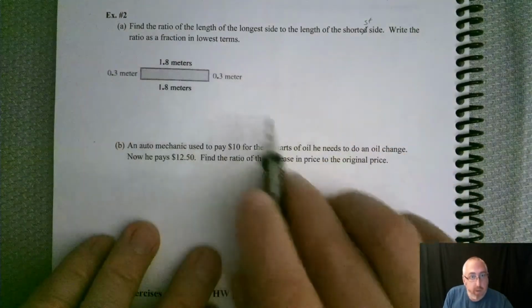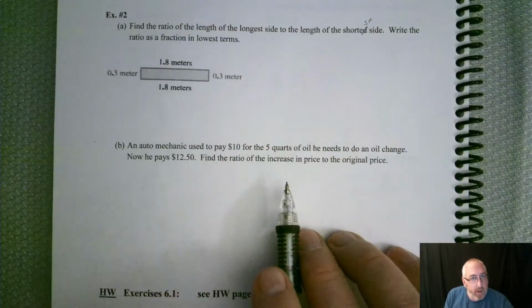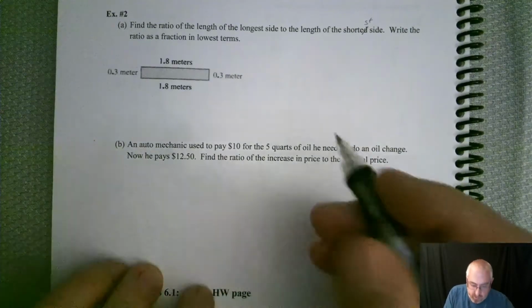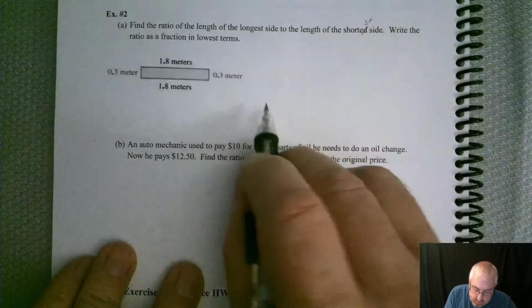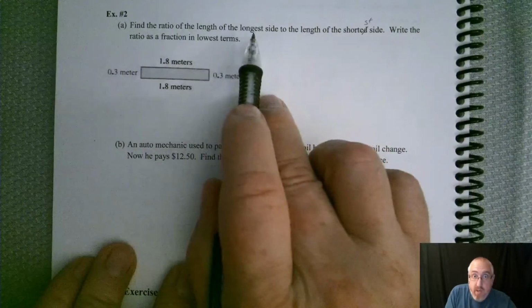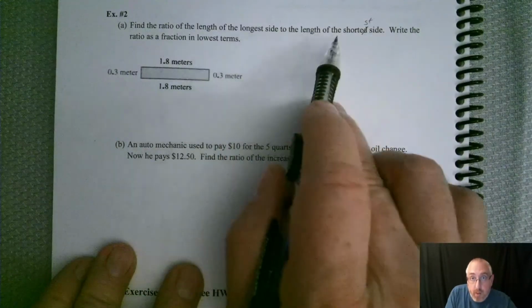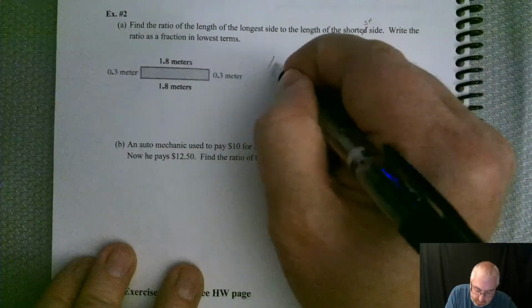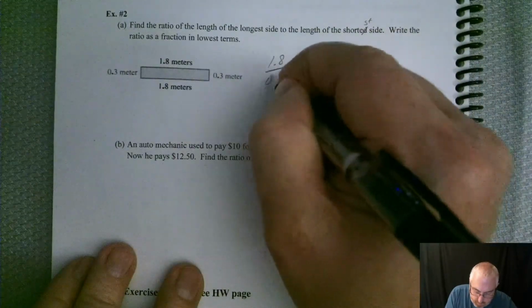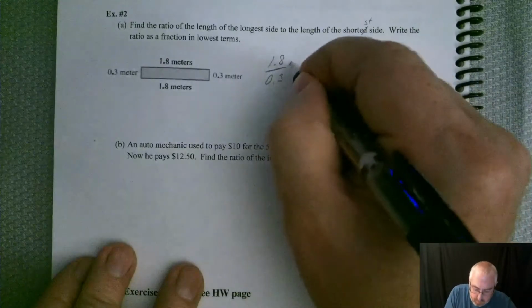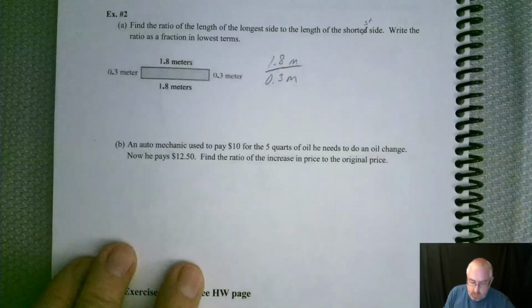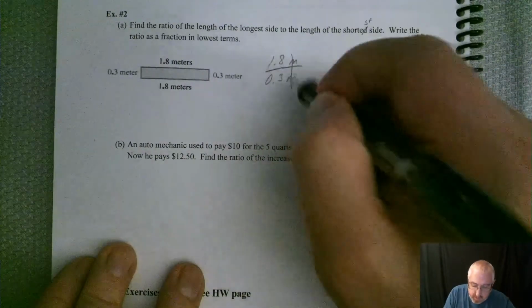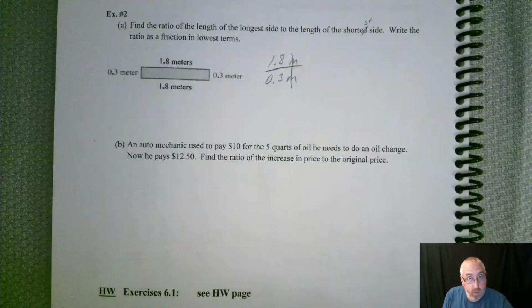Now, which way do we write it? How do we write our ratio? We know which one's longest, we know which one's shortest, so which one's on top? Now the question says write the longest to the shortest. So the longest is on top and the shortest is on the bottom. So we got 1.8 meters over 0.3 meters. The meters cancel, which is what we want.